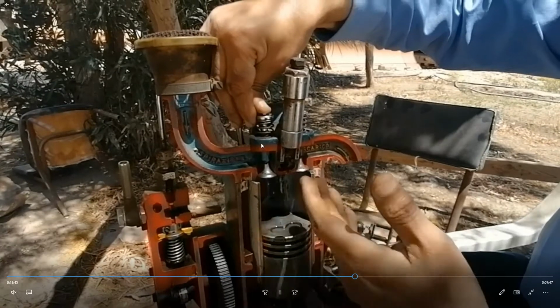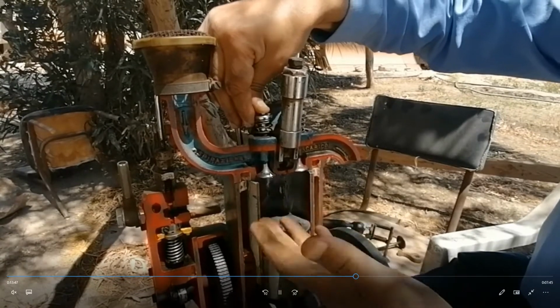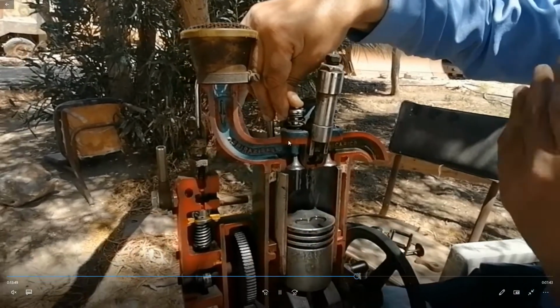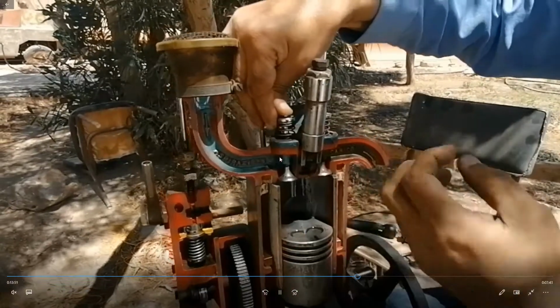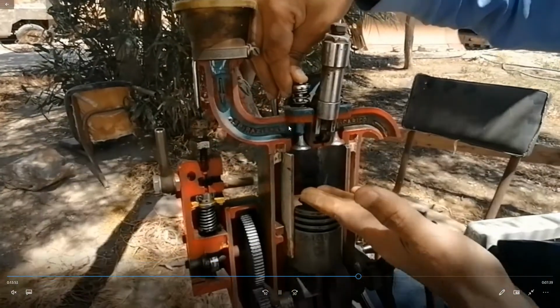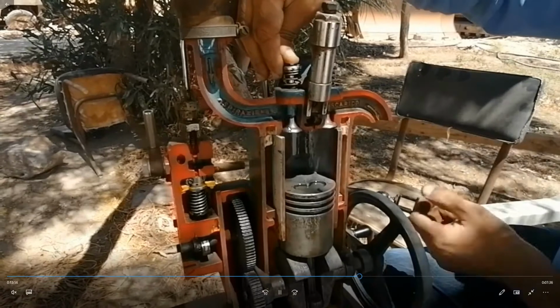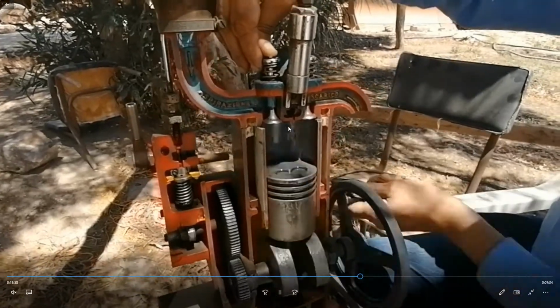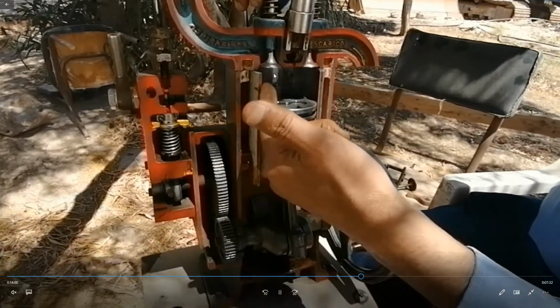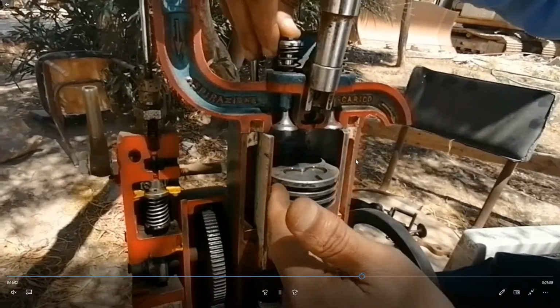Second, in the third case, when the valve is open too much, open all the time, there is no compression.